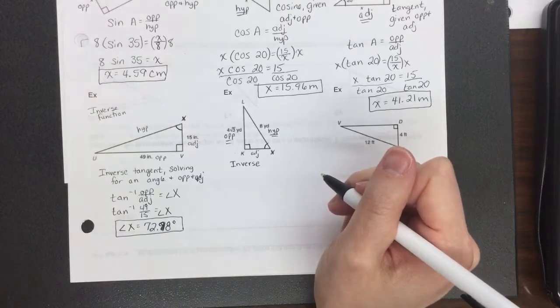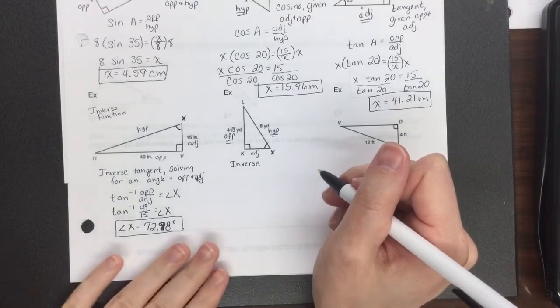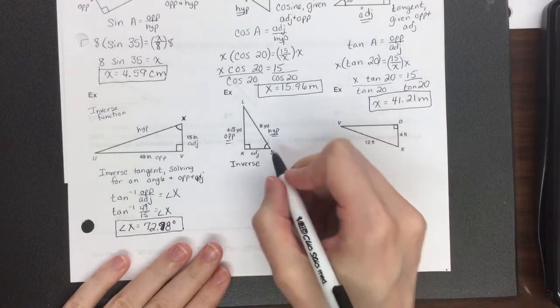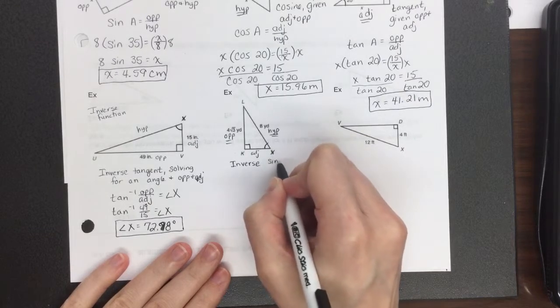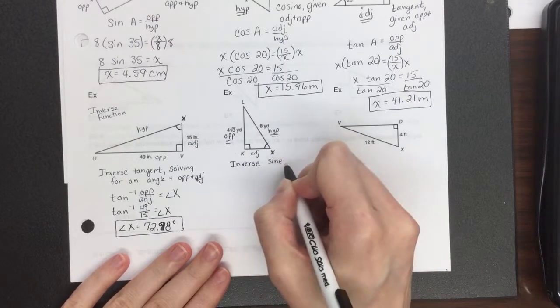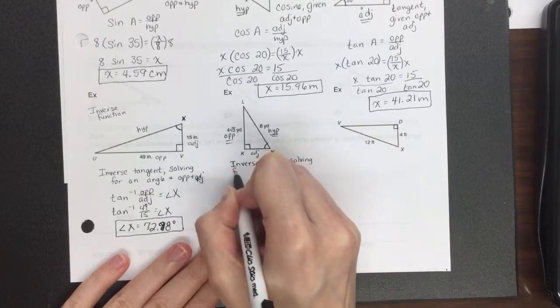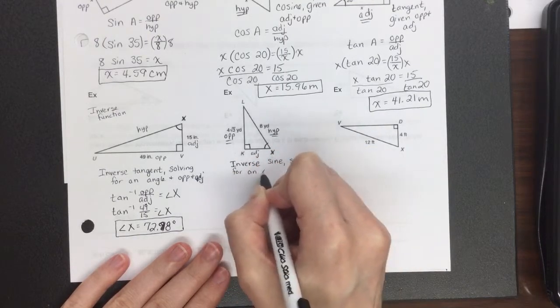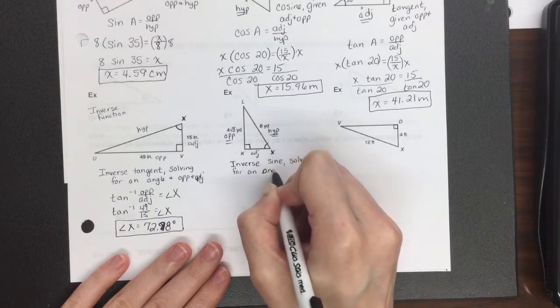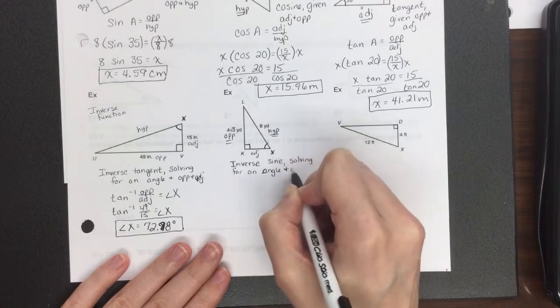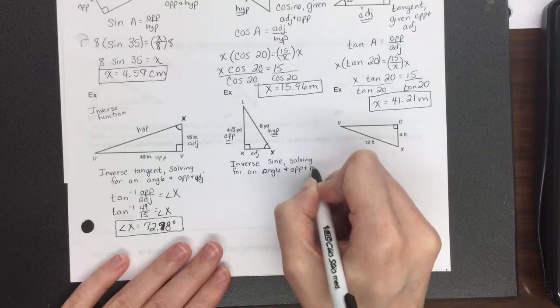So which trig function uses opposite and hypotenuse? It's going to be the sine. So we're going to use the inverse sine. We're solving for an angle. And we're given opposite and hypotenuse.